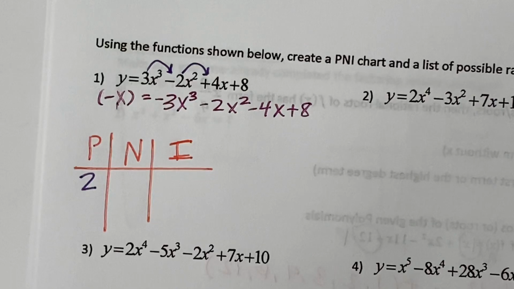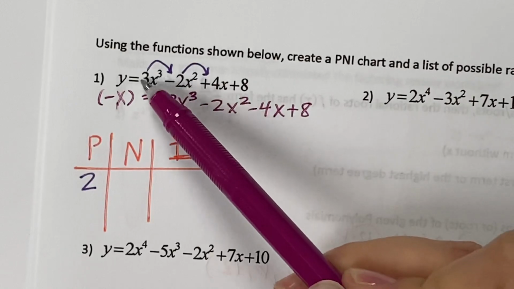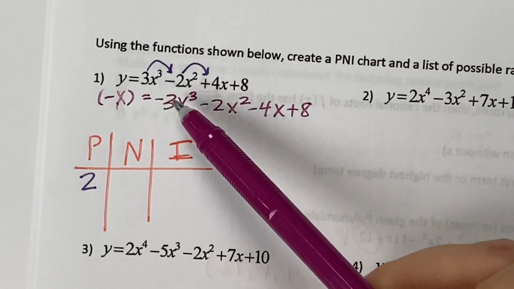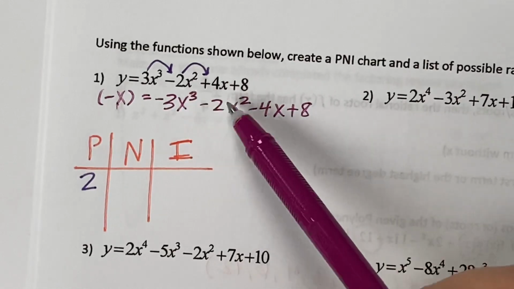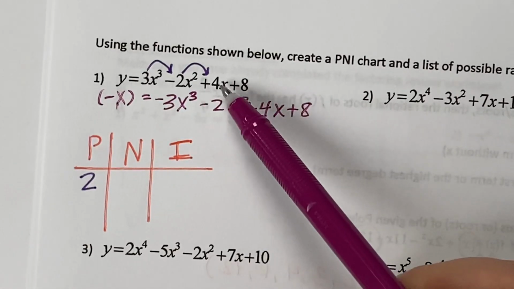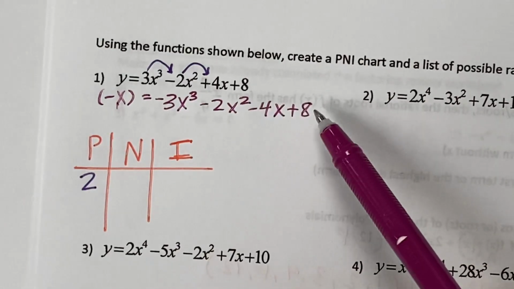And there's our negative equation. Now, a trick to remembering: if the exponent is odd, it's going to change. So if it's positive, it's going to turn negative. If it was negative, it's going to turn positive. If the exponent's even, it's going to stay the same. Here's an odd exponent, so that changed. This one didn't even have an x, so it stayed the same.